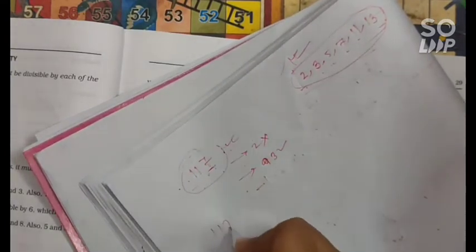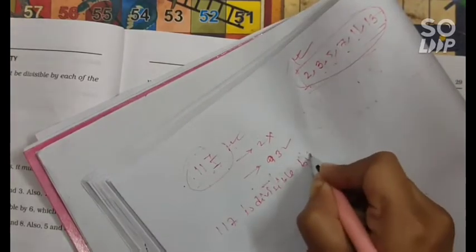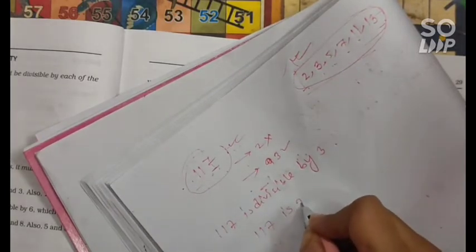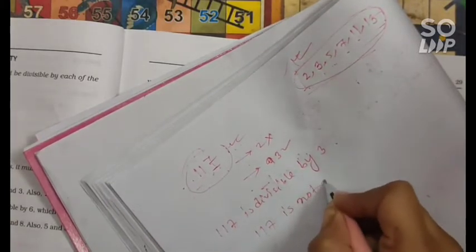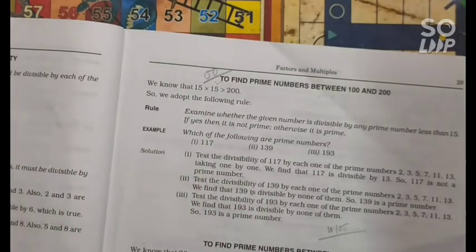So 117 is divisible by 3. That means 117 is not a prime number. Clear? Clear? Next.